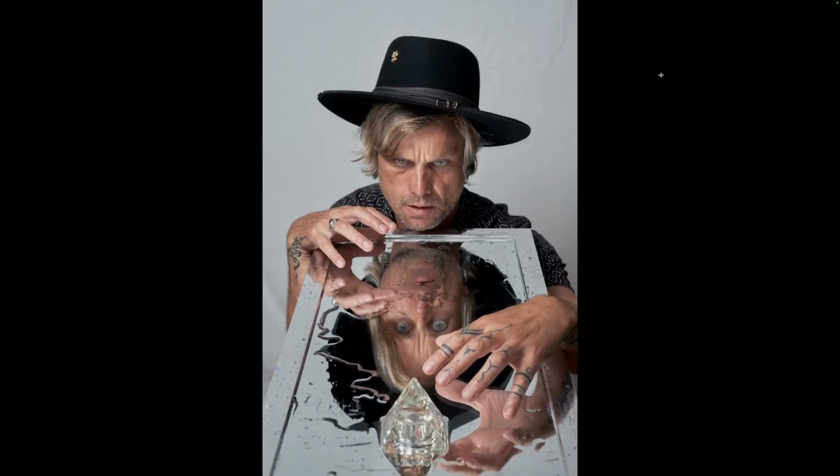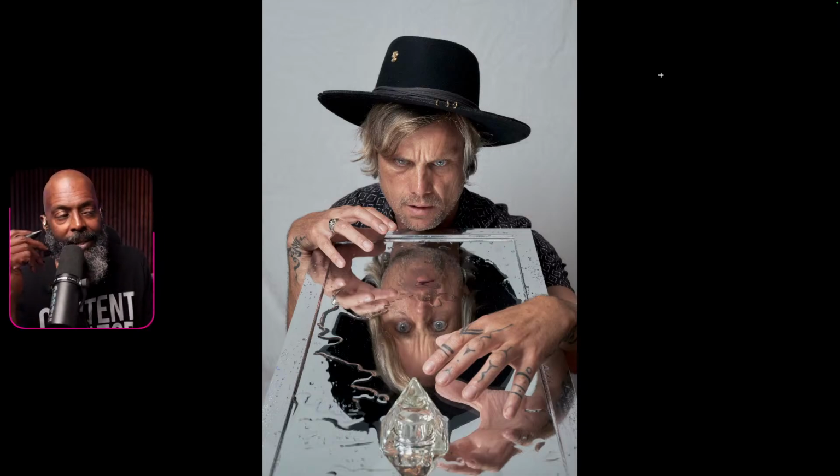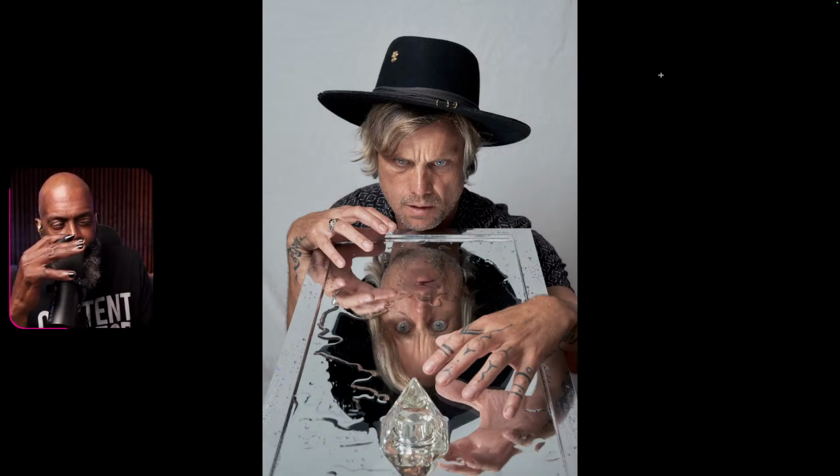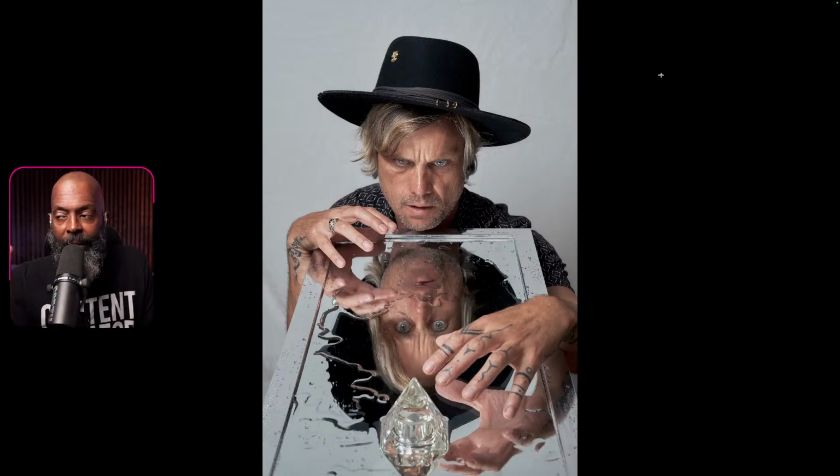This is a set that you could use again. This is an execution that you could do with another person. This could be something that you repeat over and over again. So I do like this. I do like this a lot.